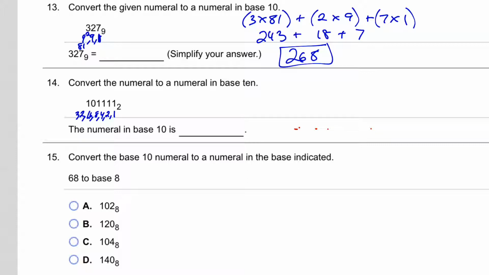So we have 1 times 32 plus 0. You can skip the zeros if you want, because that doesn't really add to our quantity here. It's basically saying there's nothing worth 16. So it's up to you. So we have the 8, we have the 4, we have the 2, and we have the 1.